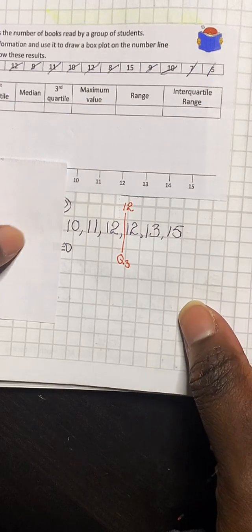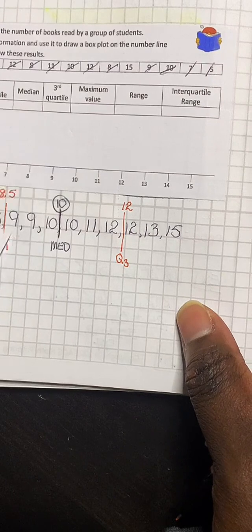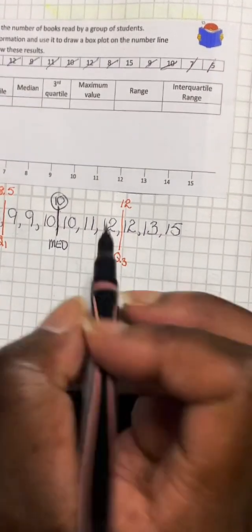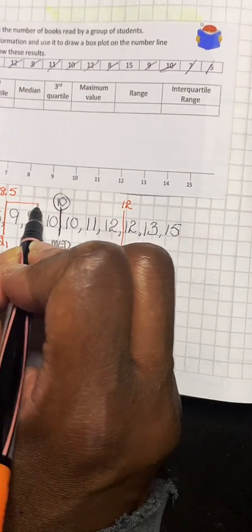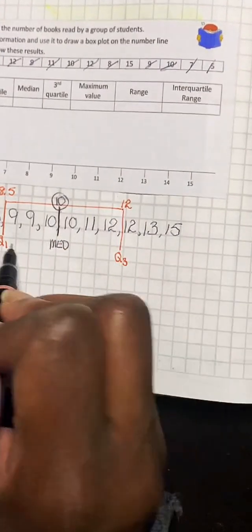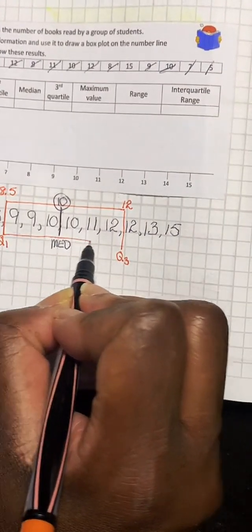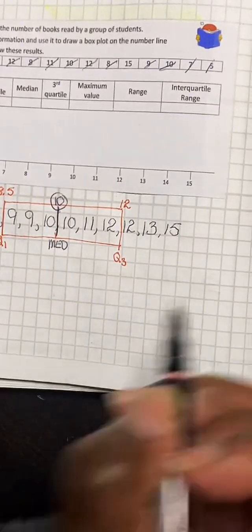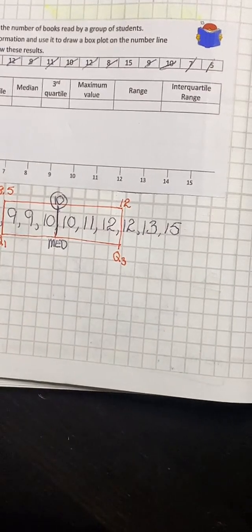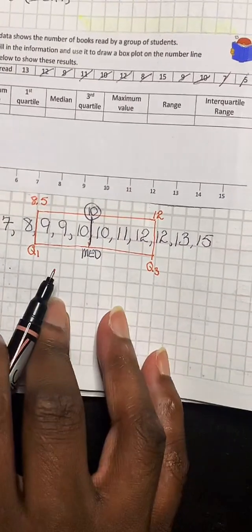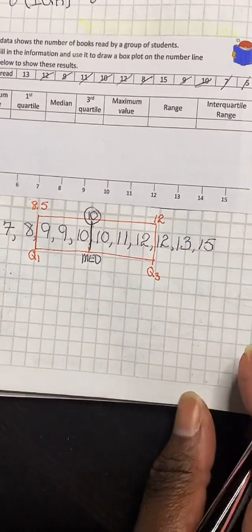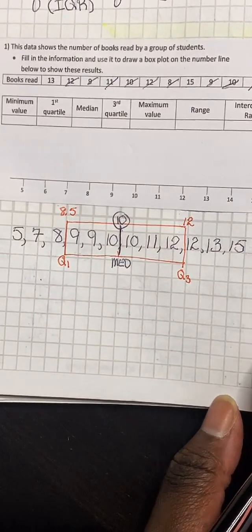All right? So now, if I want, I can just do this. Because I'm lazy, I ain't gonna lie. I could draw my box. So all I have to do is fill in what will be my minimum. What's going to be my min?